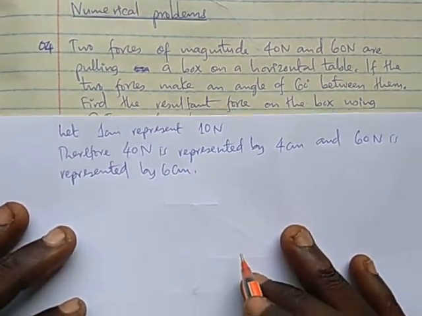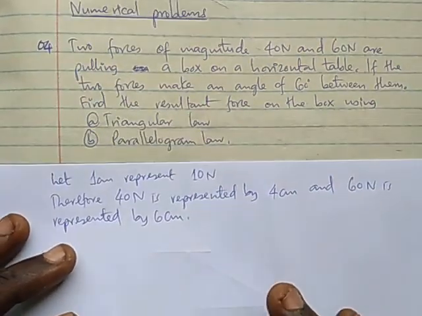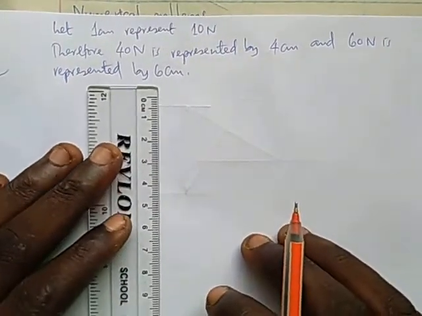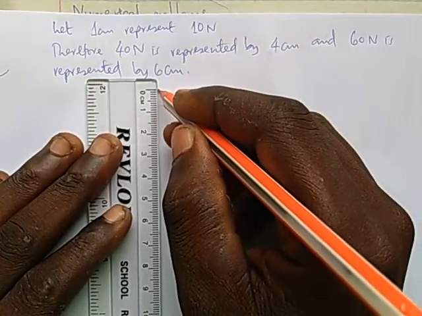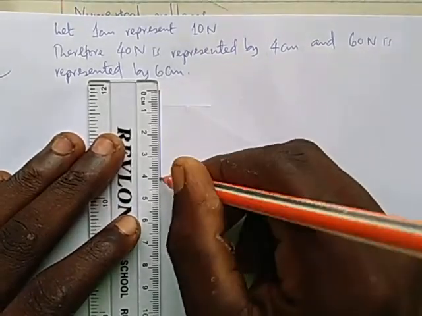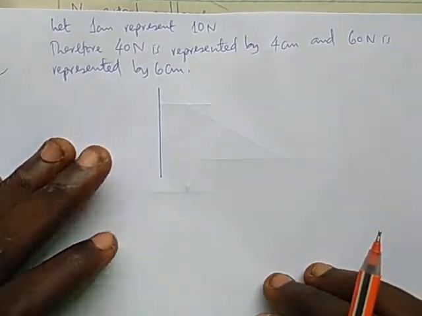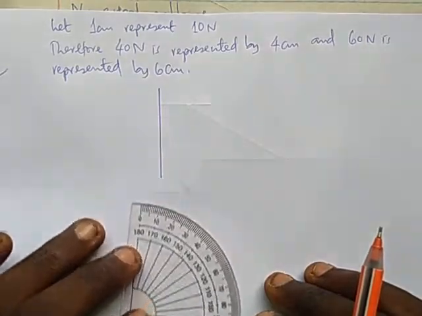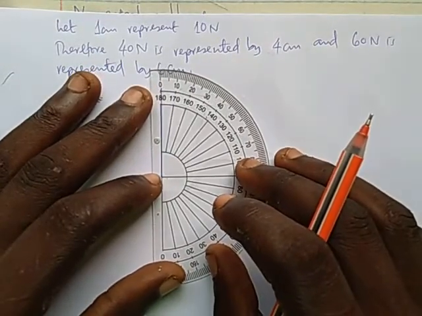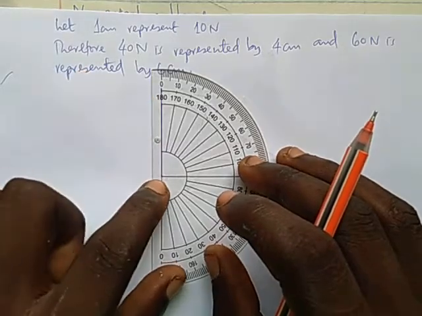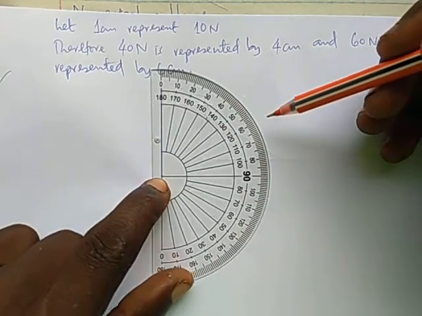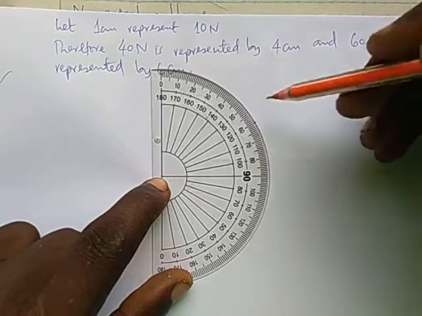6 centimeter. So the angle between them is 60. We start with the triangular law, then the parallelogram law. By triangular law, I can simply draw 4 centimeter, from here up to here, it is 4 centimeter. Then from there, I measure my angle, which is 60, the angle between them. To draw the second vector, I measure my angle, that is 60. It will be there.